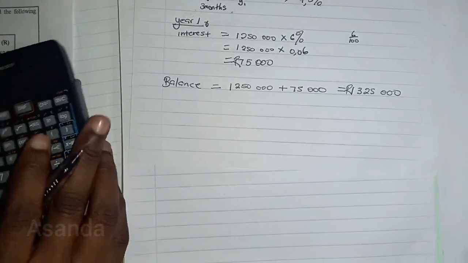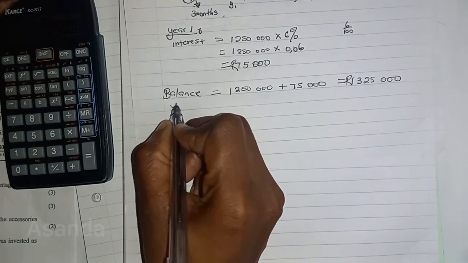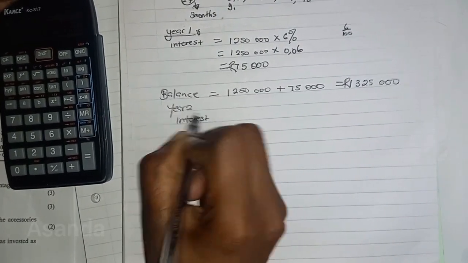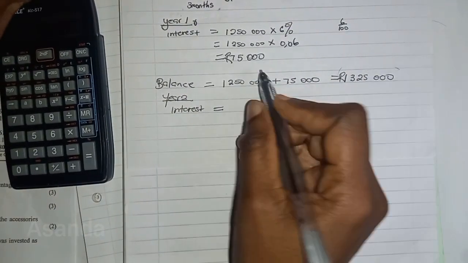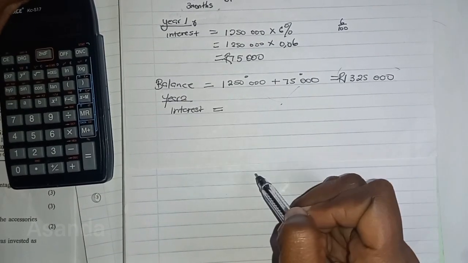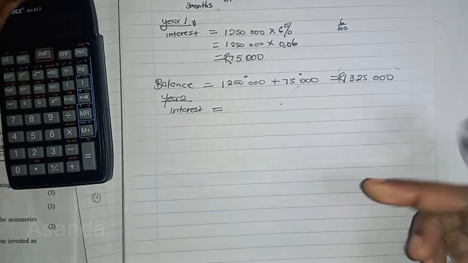Okay, so now we're going to go ahead and calculate the interest for year 2, right? So for year 2, we're going to calculate this because this amount of money and this amount of money are both going to have interest, and that interest is going to be for year 2, and that is how we call compound interest.